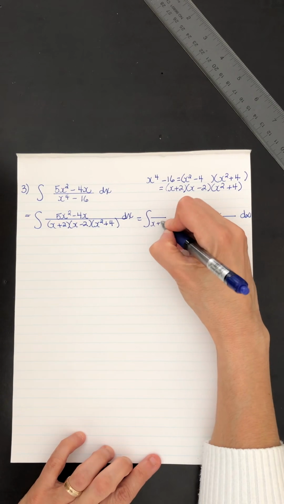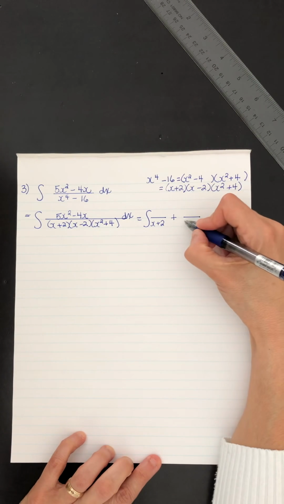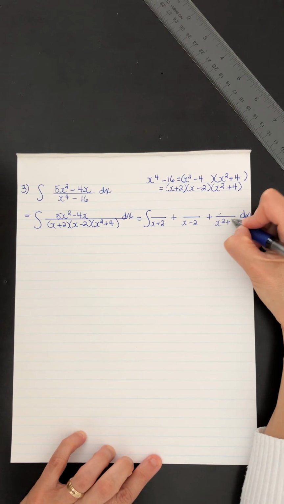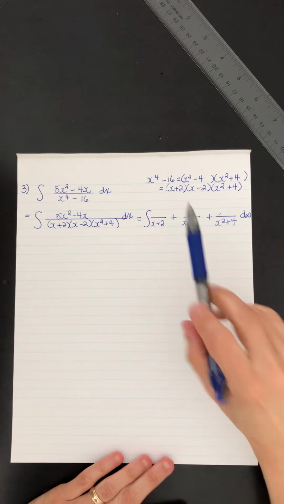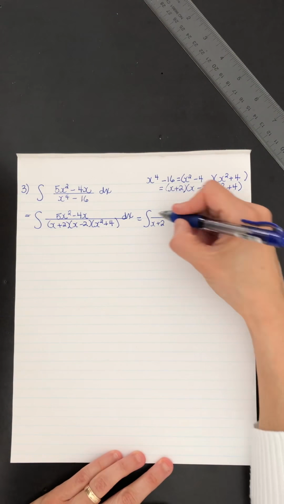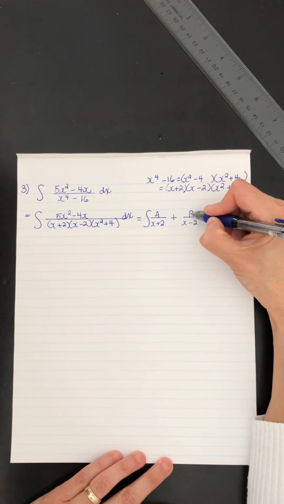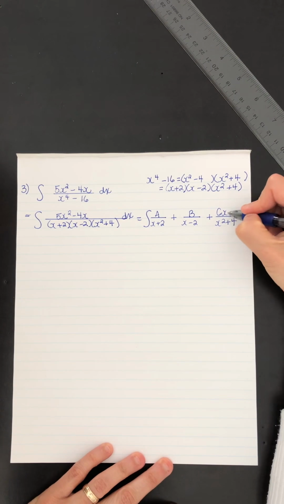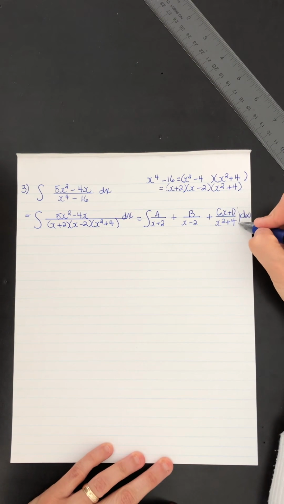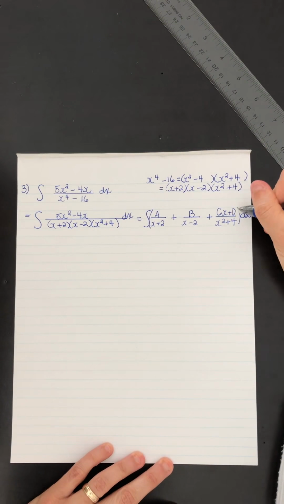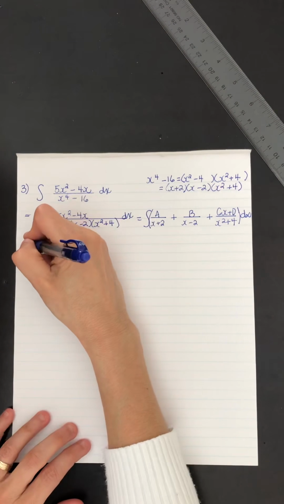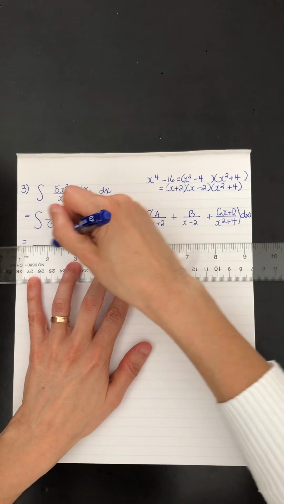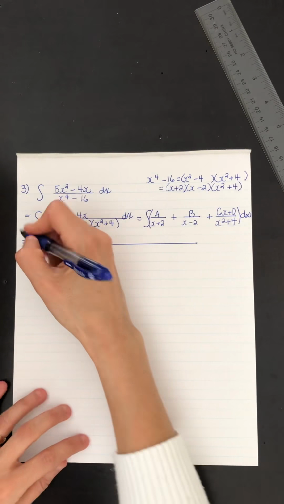We need a denominator of x plus 2, x minus 2, x squared plus 4. The numerators for these first linear terms will consist of single letters. The last term is quadratic, so here is where we need cx plus d. All right.